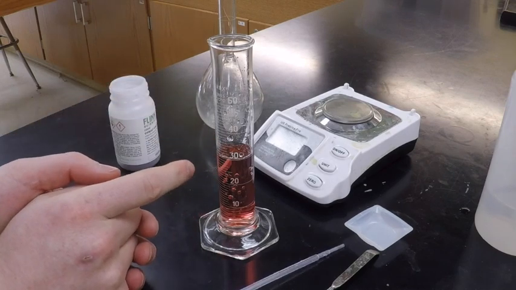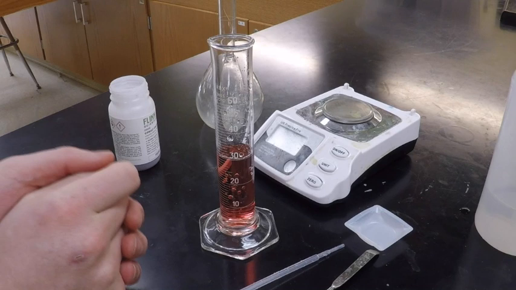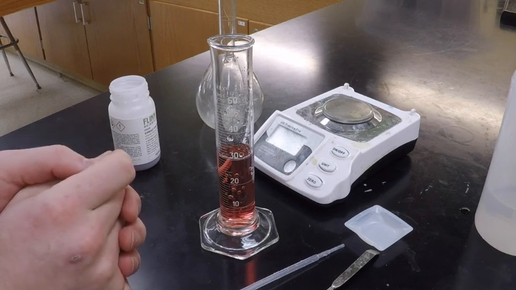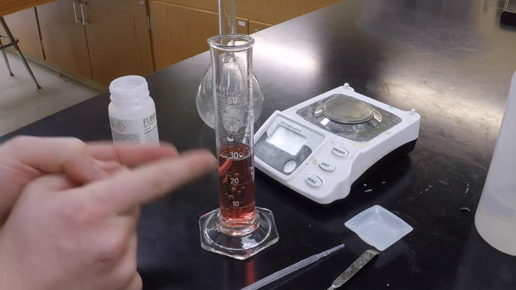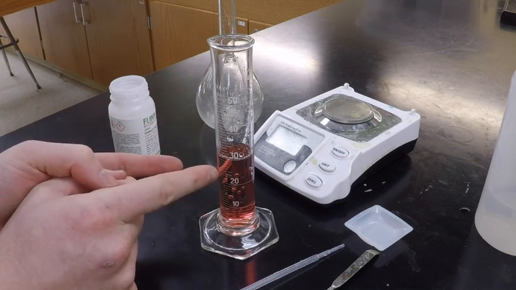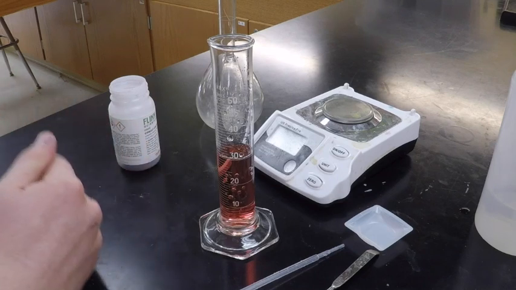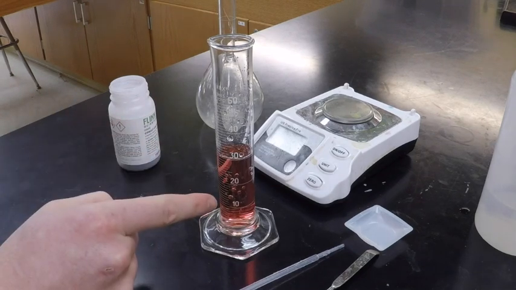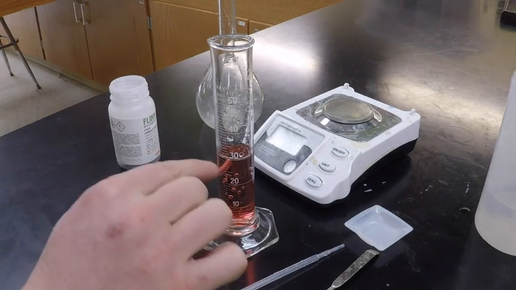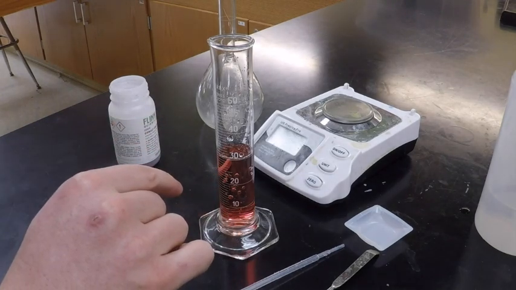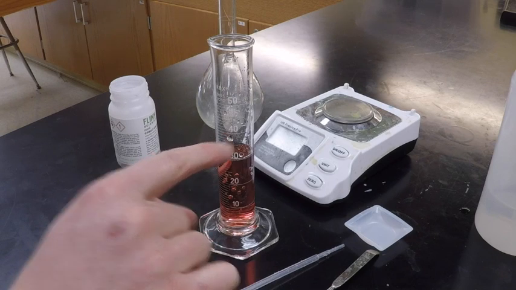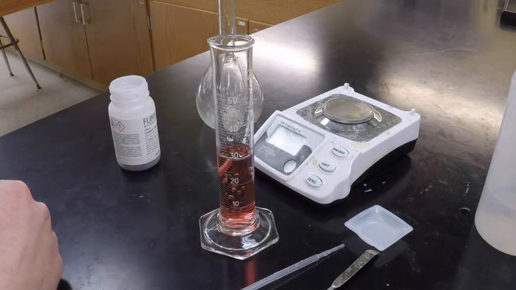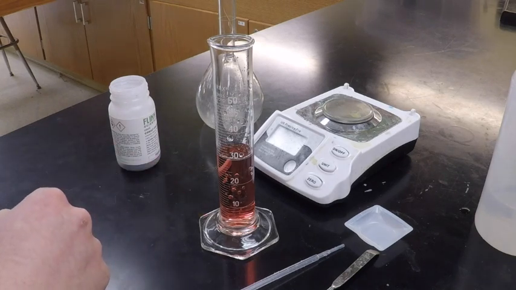I have 30 milliliters. Again, the problem said make 30 milliliters of 0.25 molar cobalt 2 chloride. So I've got 30 milliliters. Now, how I know that it's 0.25 molar is I did my math and figured out how many moles I would need to put in 30 milliliters. So if I had messed up, let's say that I accidentally added this up to 40 milliliters, I would not have 0.25 molar cobalt 2 chloride anymore because I measured out 0.97 grams.